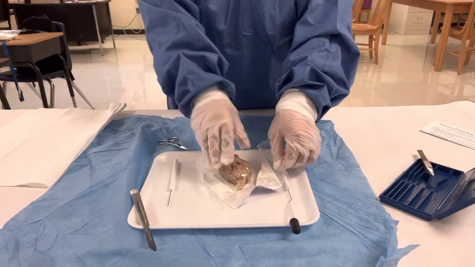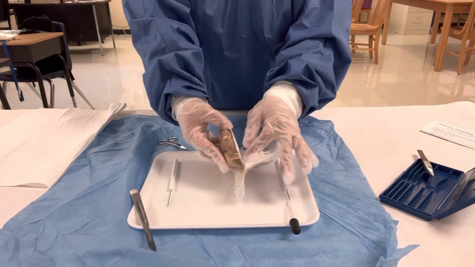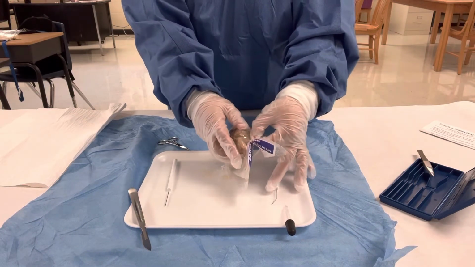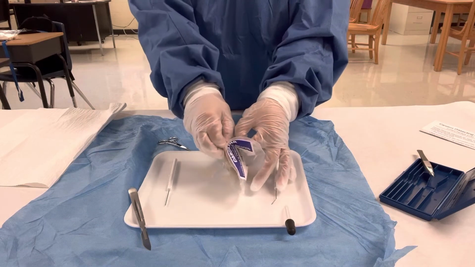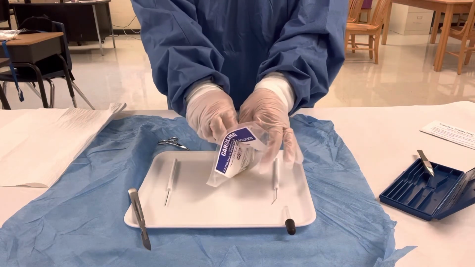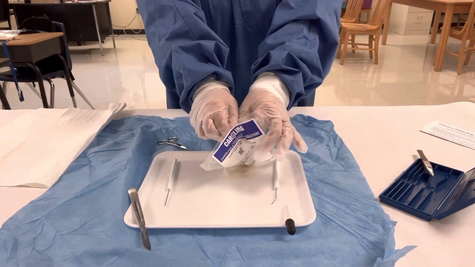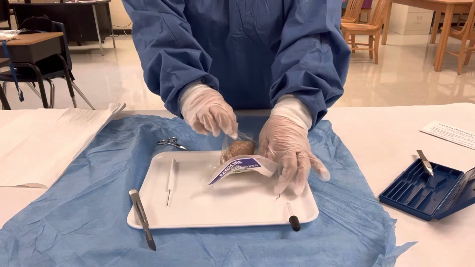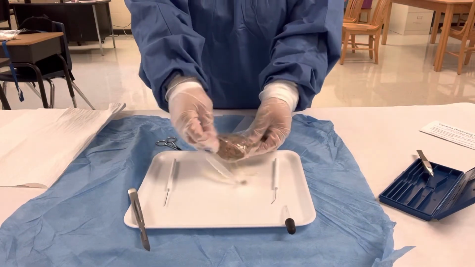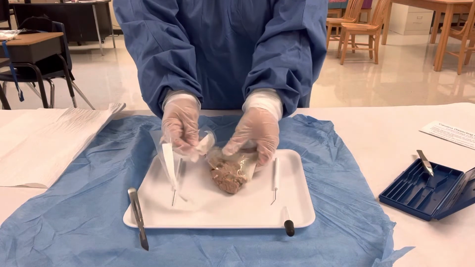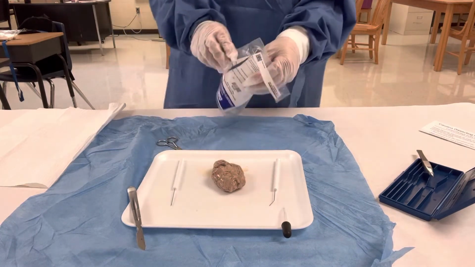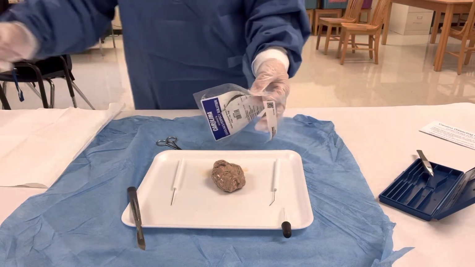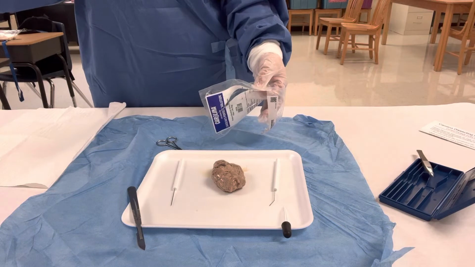This is so disgusting. Jesus. The plastic bag.